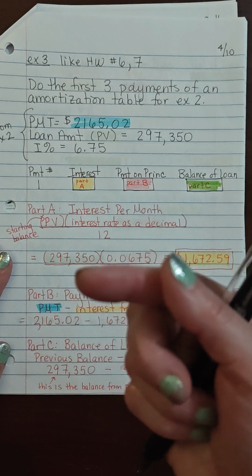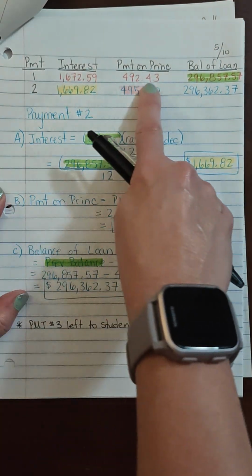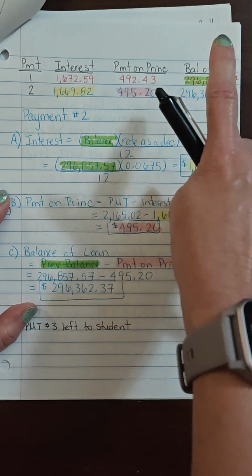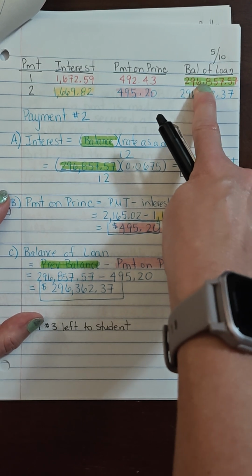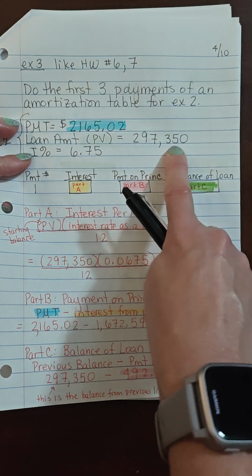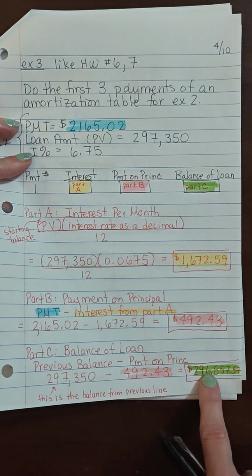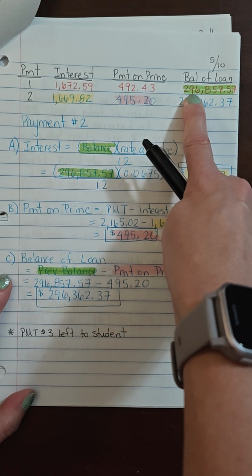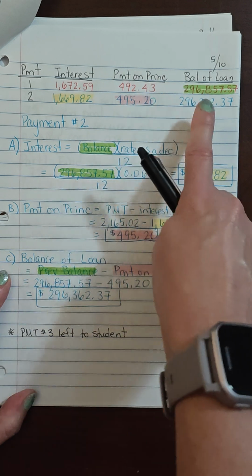Because with my next payment, number 2, so here's all my information for payment 1. For payment number 2, this is my starting amount, not the original. Not the original right here. That was my starting amount for payment 1. But now payment 1 lowered my balance to this number. So now this is my new starting balance. Okay, so payment number 2, I need to find the interest, the payment on the principal, the balance of the loan.